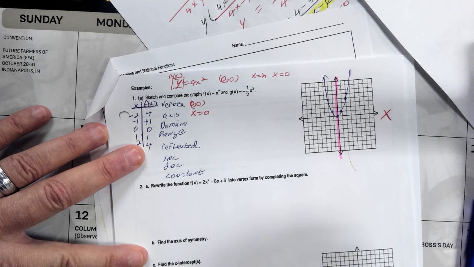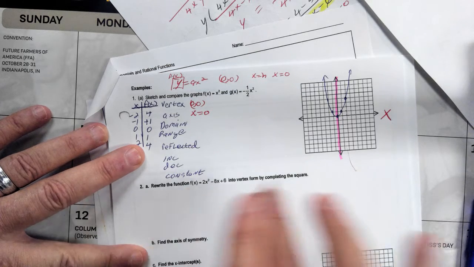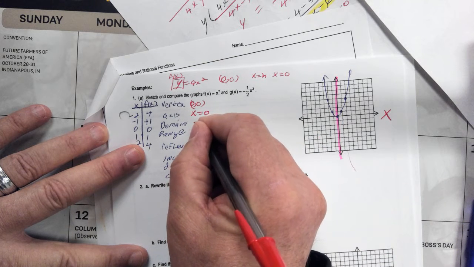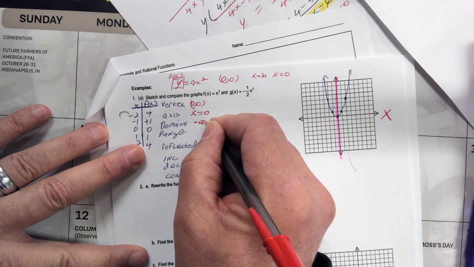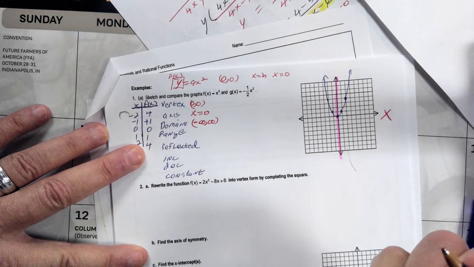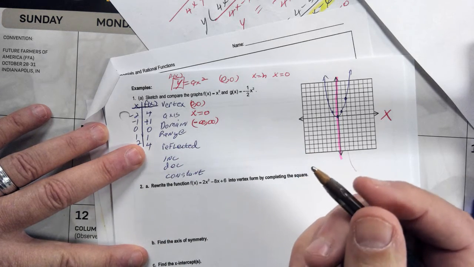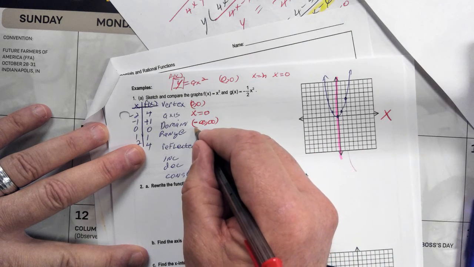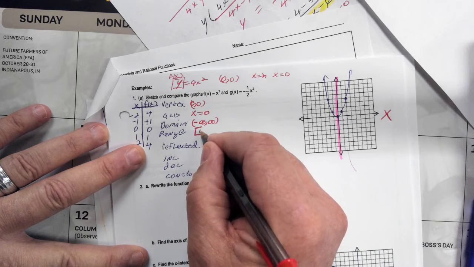So note that. That's called the axis of symmetry. What's the domain? Negative infinity to positive infinity. That's correct. What's the range? 0 to positive infinity. And what do we put on 0? A bracket. There you go.